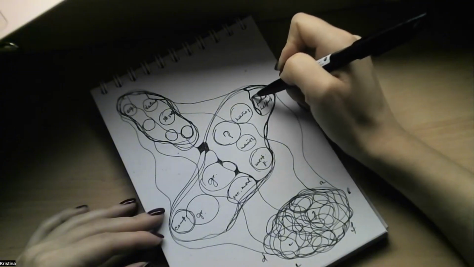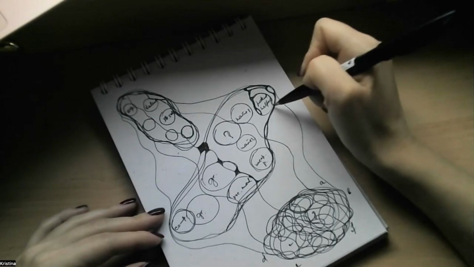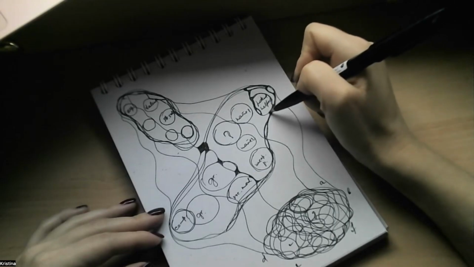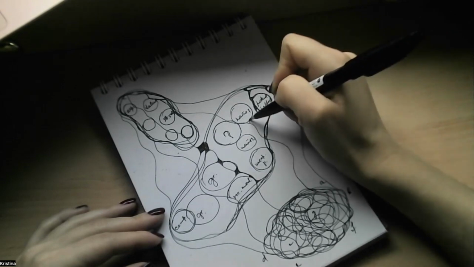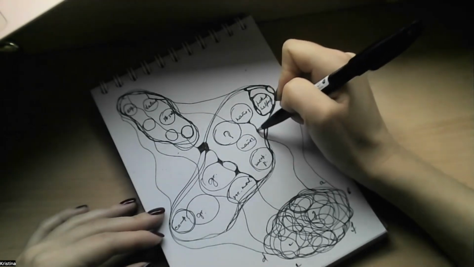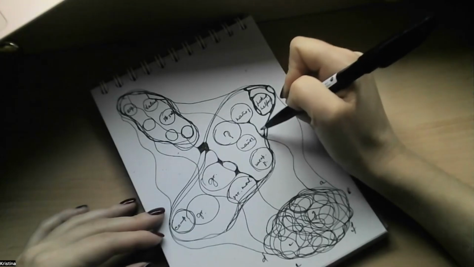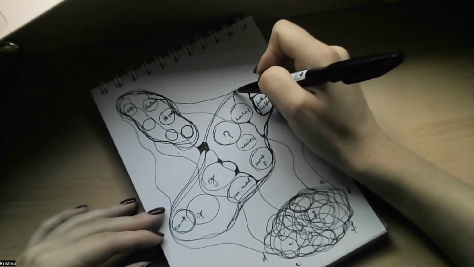How is it in your case? See also which exactly parts of these elements you touch as the first ones. How does it respond in you, in your body?